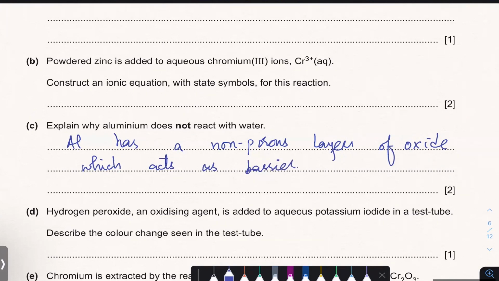Aluminum has it naturally. Aluminum की surface पे aluminum oxide का barrier होता है. And because of that, होता क्या है कि इसकी surface पे एक barrier बन जाएगा, aluminum oxide का. And now, if any molecule wants to collide with it, oxygen का molecule आता है, वो collide नहीं कर पाएगा, aluminum तक वो पहुंच नहीं पाएगा.